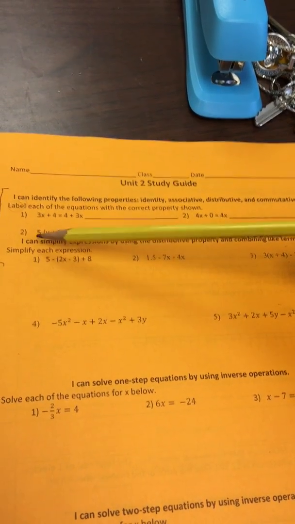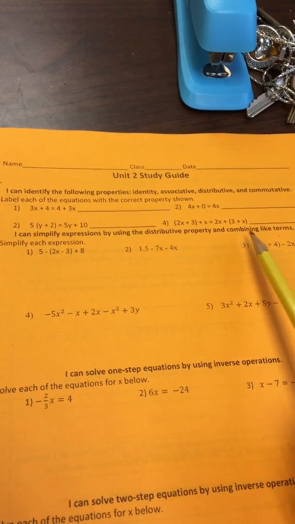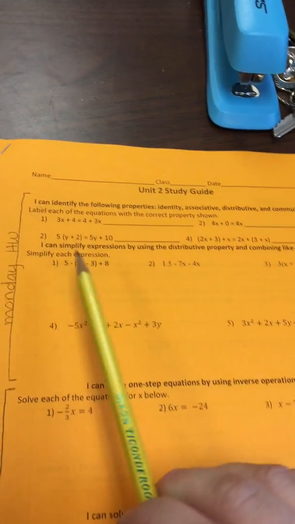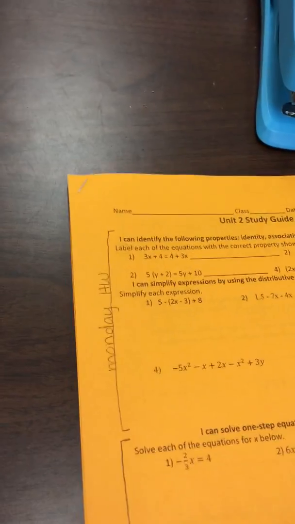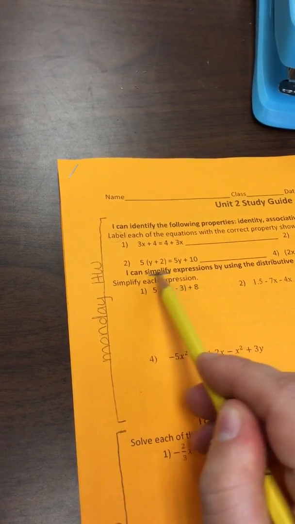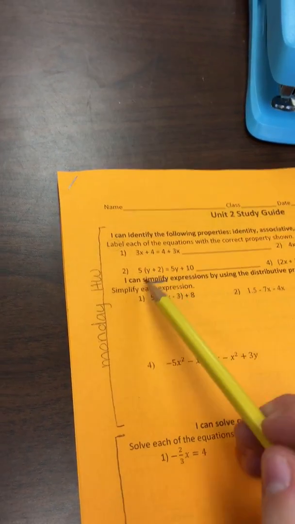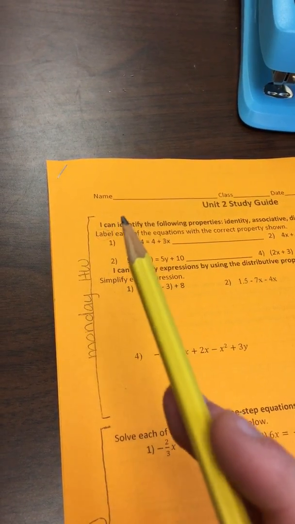So our target here, I can simplify expressions by using the distributive property and combining like terms. All right. And then the instructions say simplify each expression. Now, we have some keywords here that are hinting at what we're going to do. We're simplifying. We're not solving. We're simplifying. We're taking an expression and making it smaller.